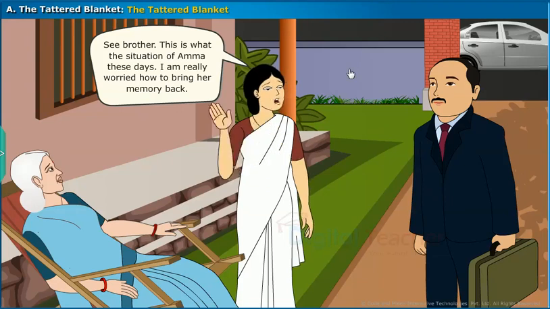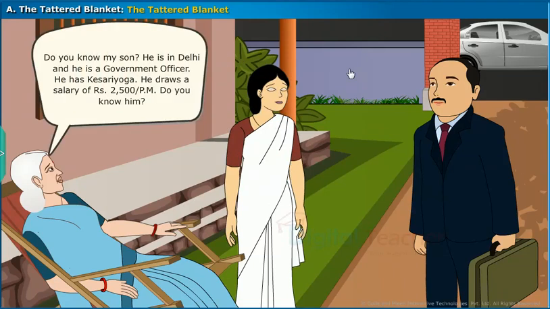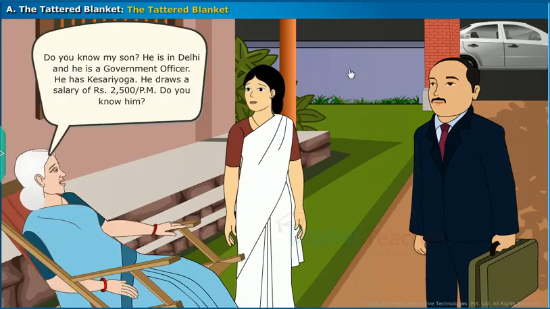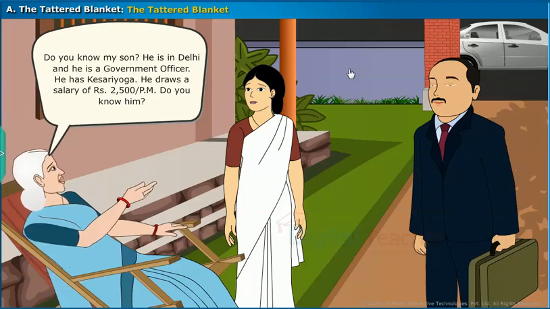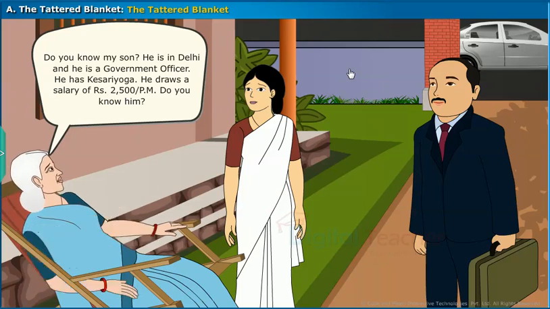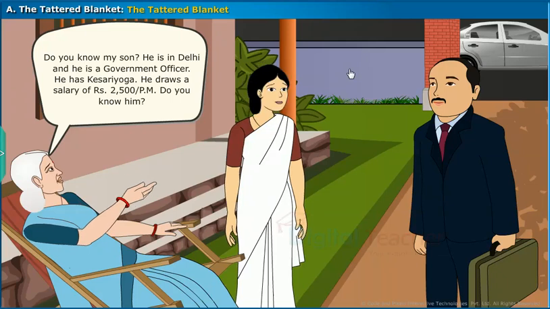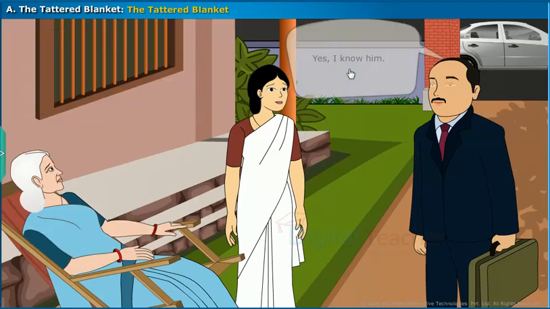I'm really worried how to bring her memory back. Do you know my son? He is in Delhi and he's a government officer. He has Kesari Yoga. He draws a salary of rupees 2,500 per month. Do you know him? Yes, I know him.